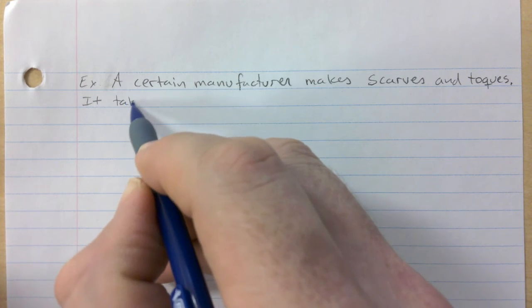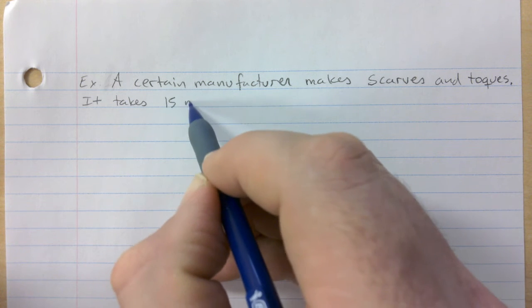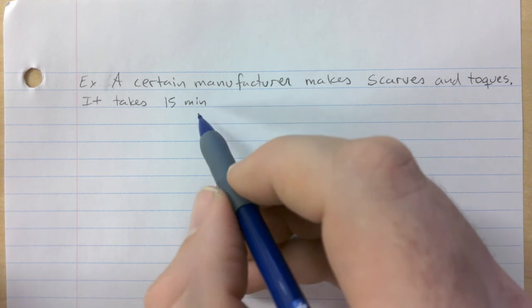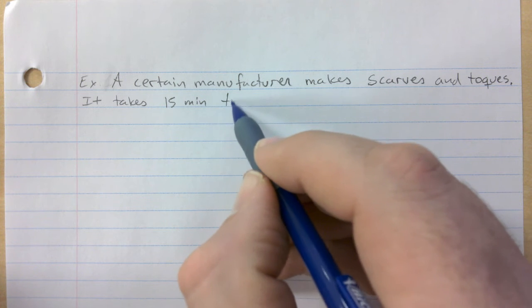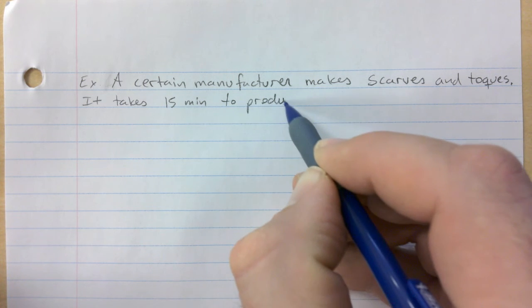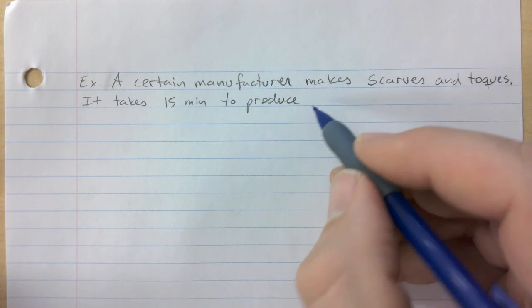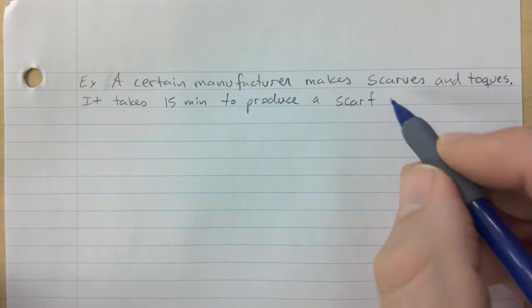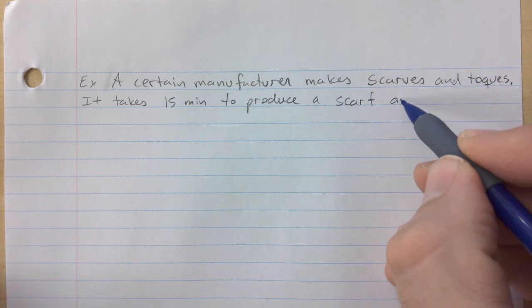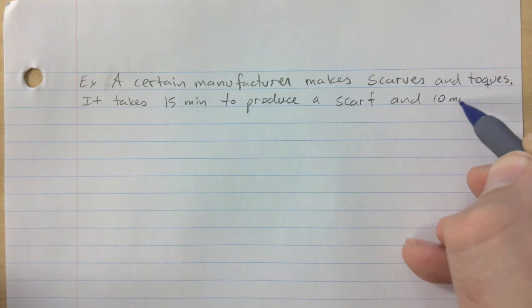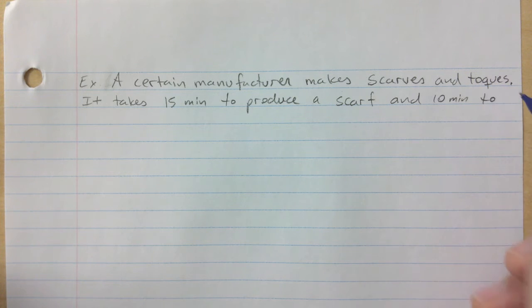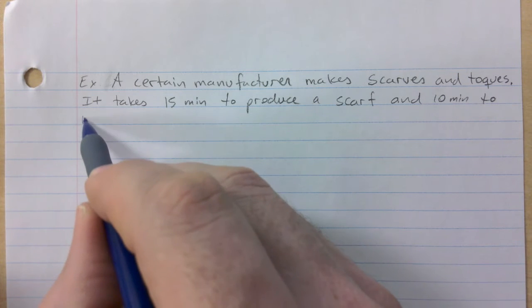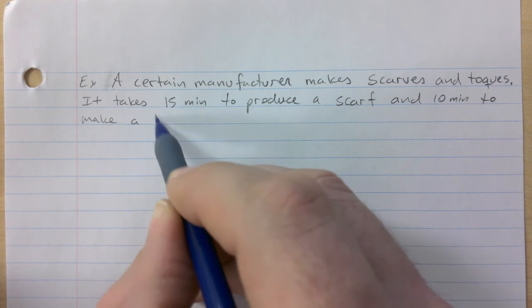It takes 15 minutes to produce a scarf and 10 minutes to make a toque.